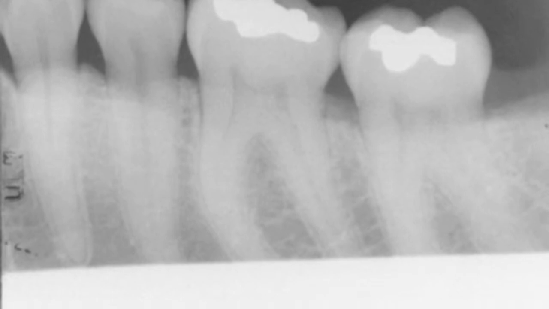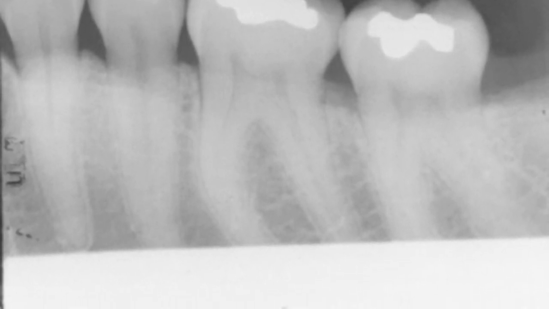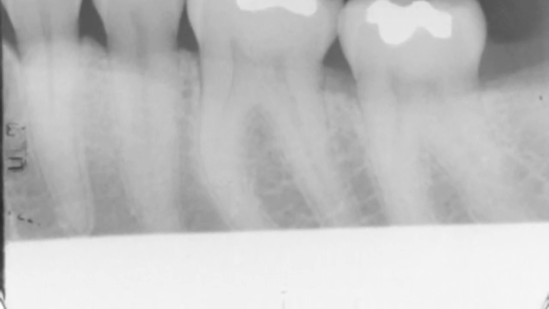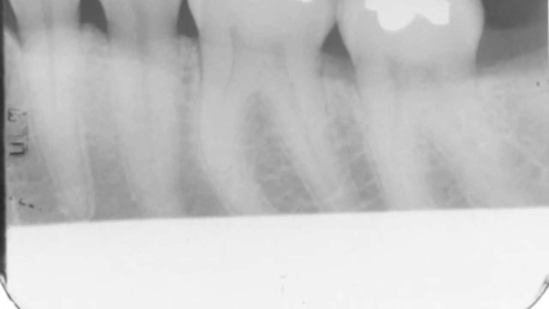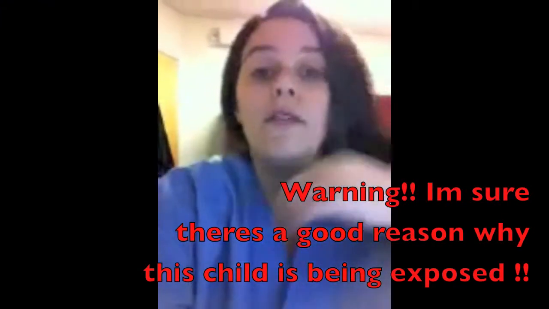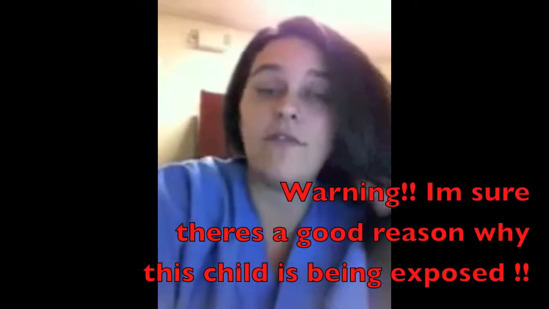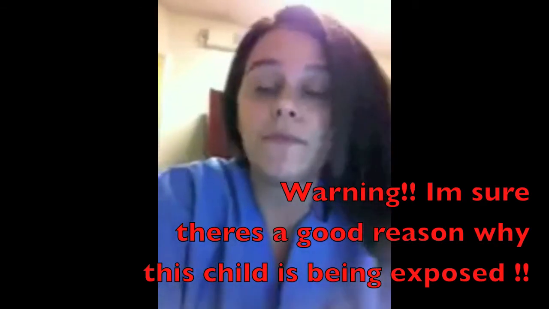However, many practices have not adopted the use of rectangular collimators due to increased errors in taking films, not properly aligning the device with the film and having cone cut and things like that, which obviously does lead to retakes and more exposure. There are many benefits to using them other than just reduction in radiation exposure.